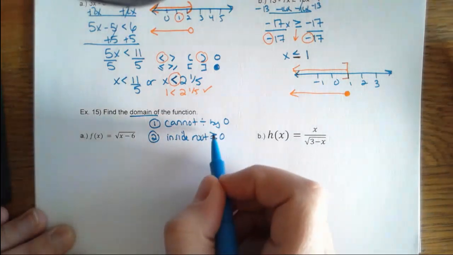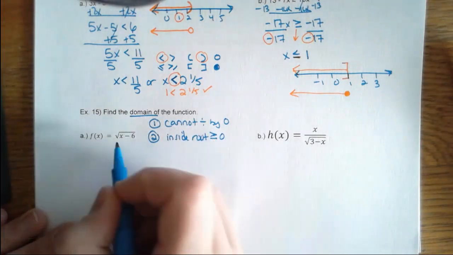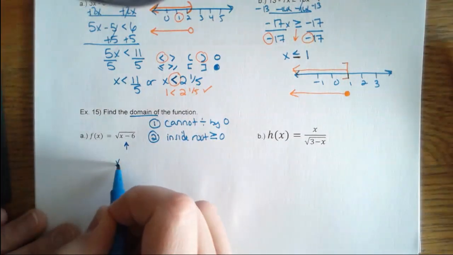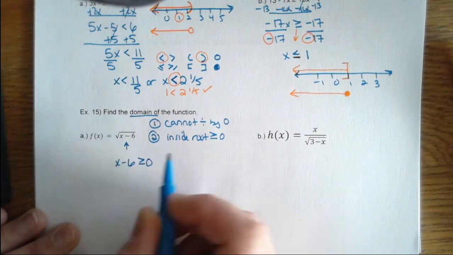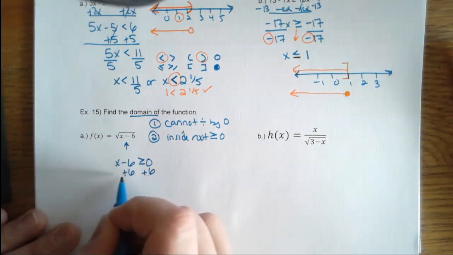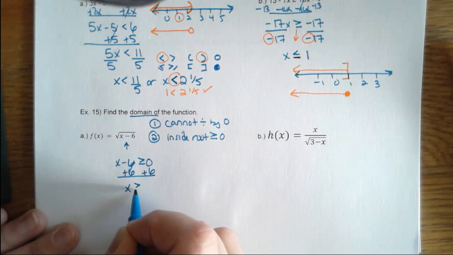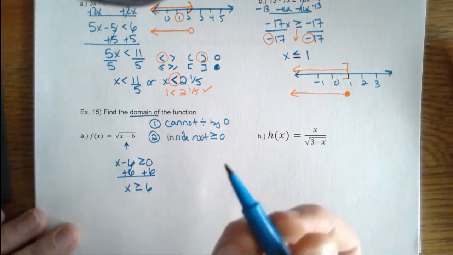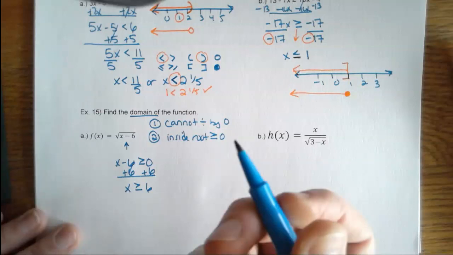So this is an inequality right here. So for the domain in this case, I would just take the inside of the root, set it greater than or equal to 0, and solve, right? If I end up dividing by a negative or something, then I would flip the sign just like I just taught you guys. So our domain is that x is at least 6, or in interval notation from 6 to infinity.